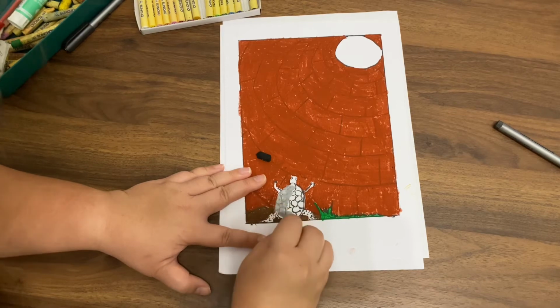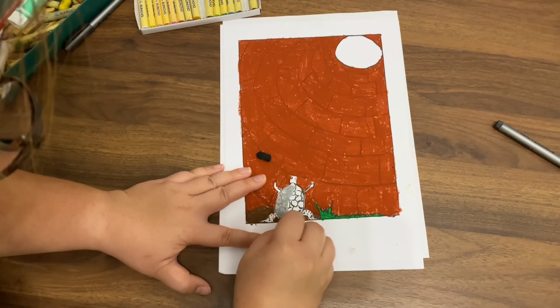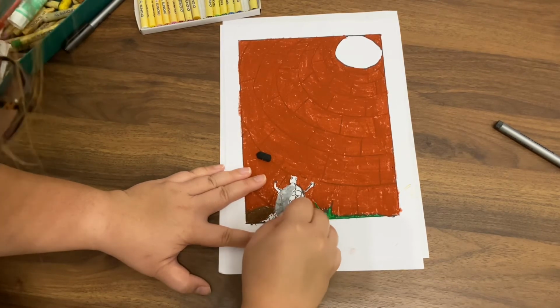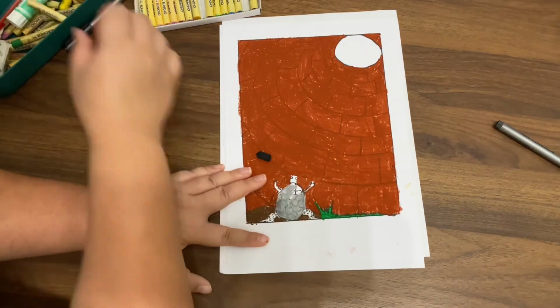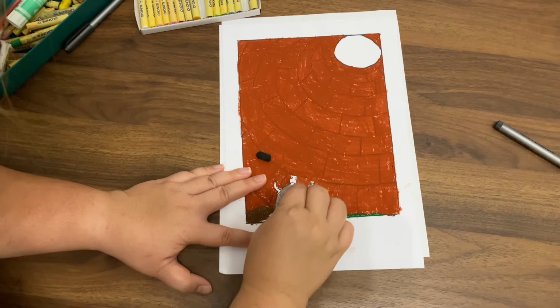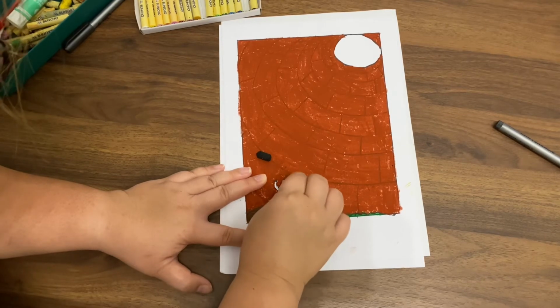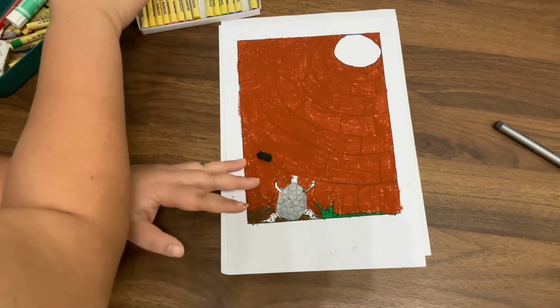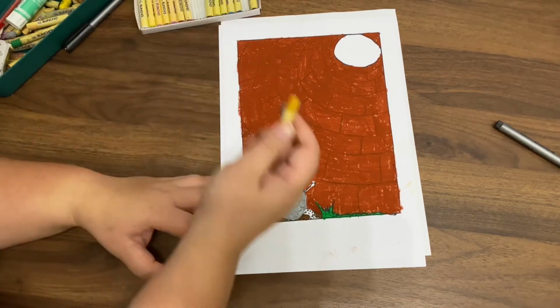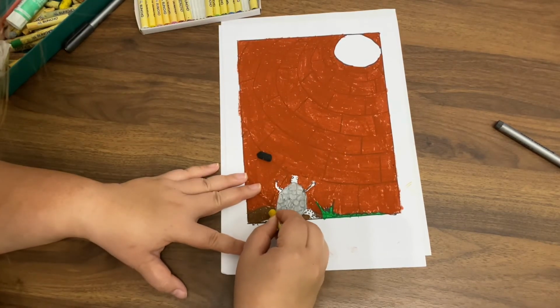If you see the marker lines are covered, that's okay. You can retrace it later. You can draw the line again later, one more time. Okay. And then the leg, I think I'm going to use this color.